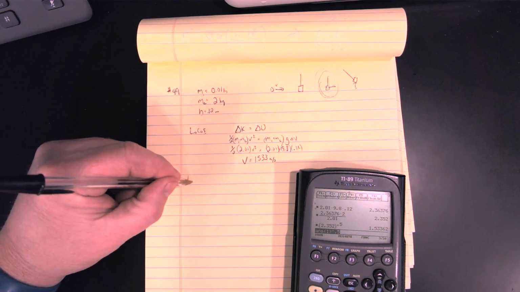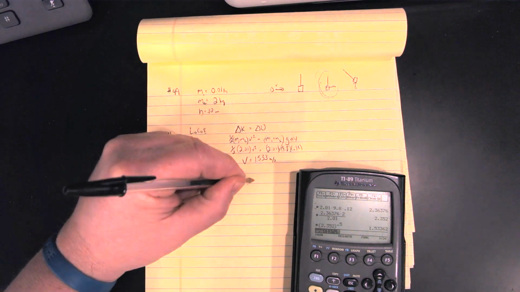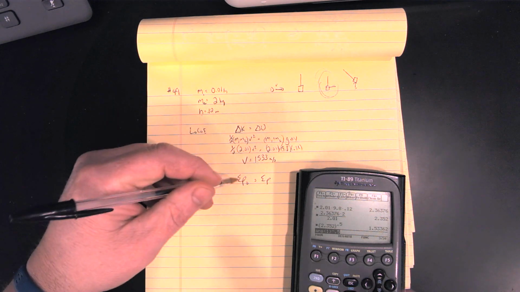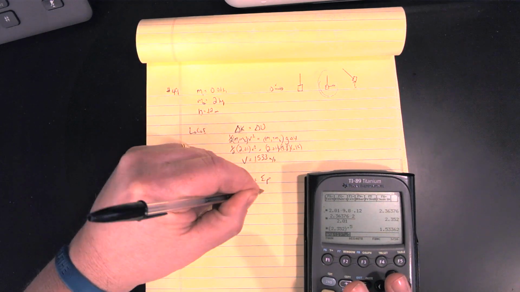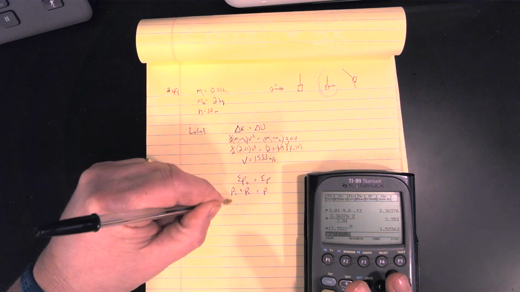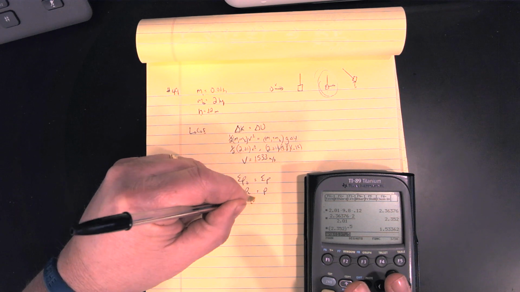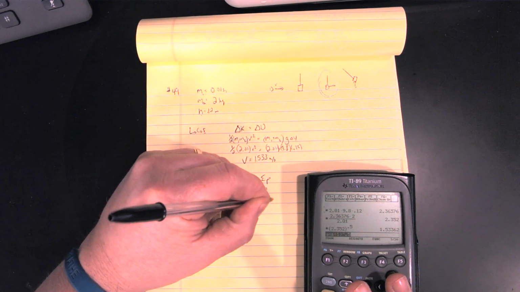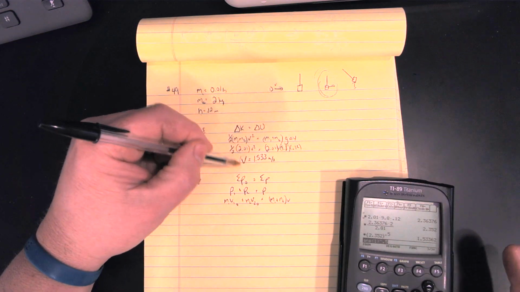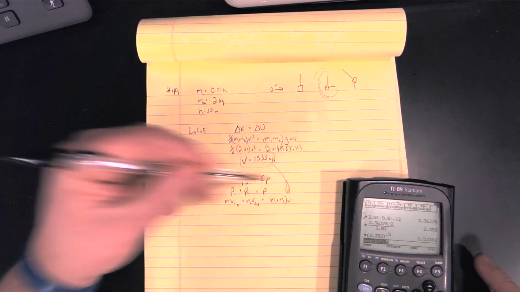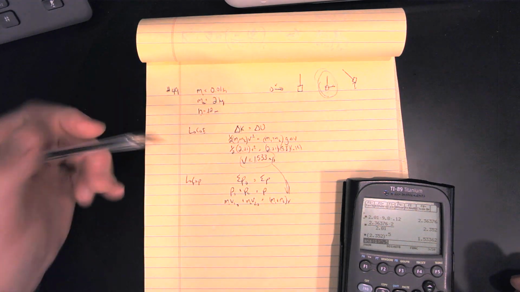So now I can use LOCO P. So the total momentum initial is equal to total momentum final. So I've got P1 plus P2 is equal to P. So M1 V1 naught plus M2 V2 naught is equal to (M1 plus M2) times V. Now this V is that one, because that's the velocity after the collision, and it's also the initial velocity going up.